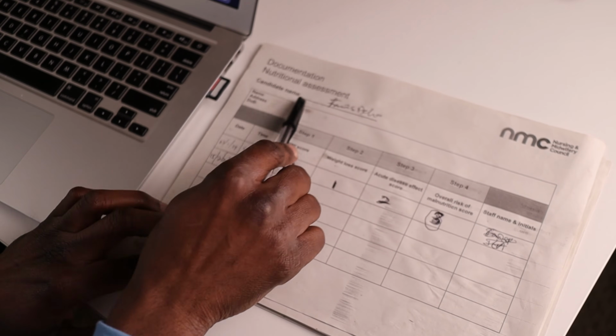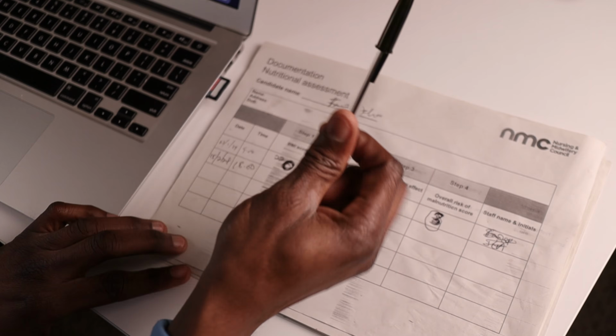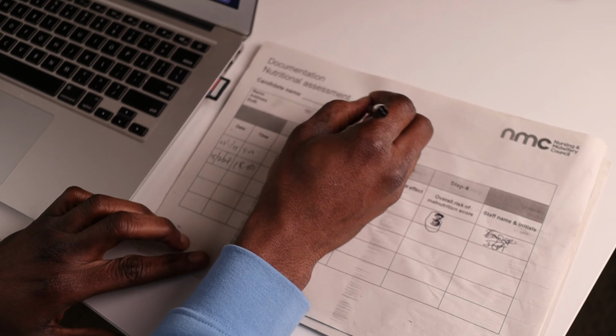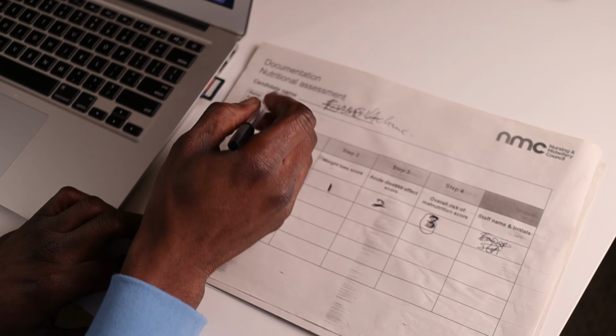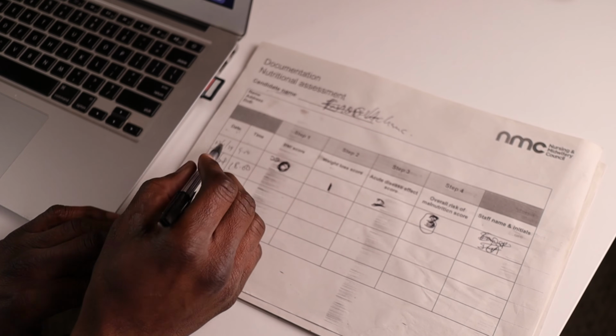Now that you know the tools that will be given to you, there are 2 additional things that you should expect. As you can see on your screen, we have the documentation of the nutritional assessment. Here you have the candidate name where you have to put your name, the address, and the date of birth. That one will be pre-filled for you. But when you come to the date, you put the date there.